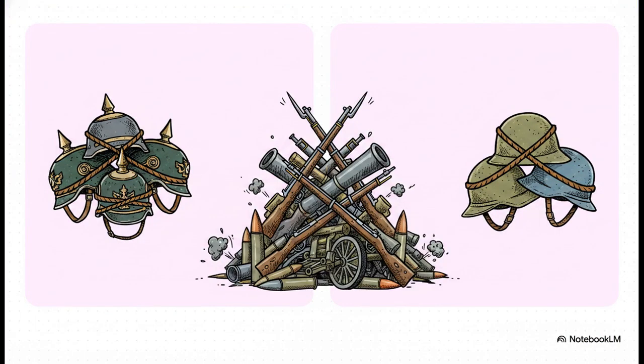So, picture early 20th century Europe as this highly competitive playground. You had older, established empires like Britain and France who already had huge territories across Asia and Africa, and then you had these newer, really fast-growing powers like Germany and Italy who kind of wanted their own piece of the pie, right? It was a total recipe for jealousy.